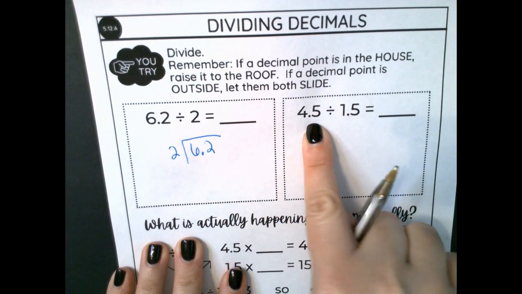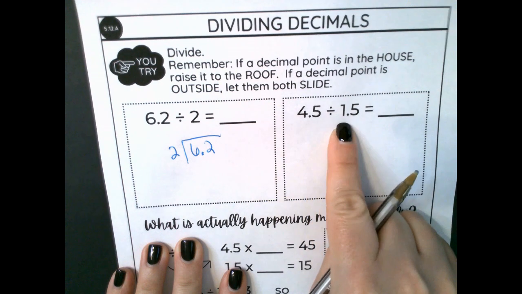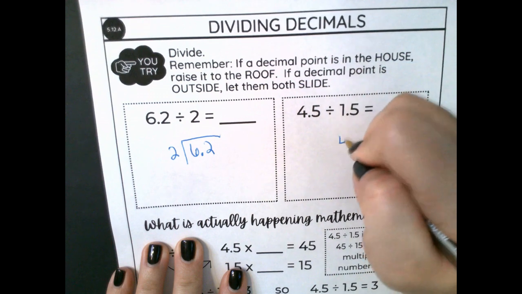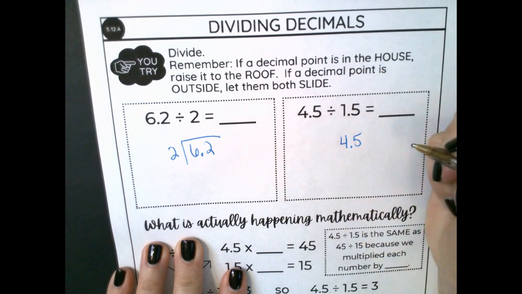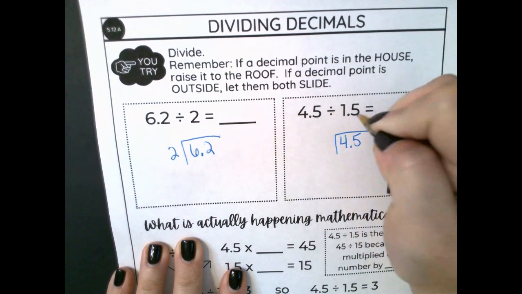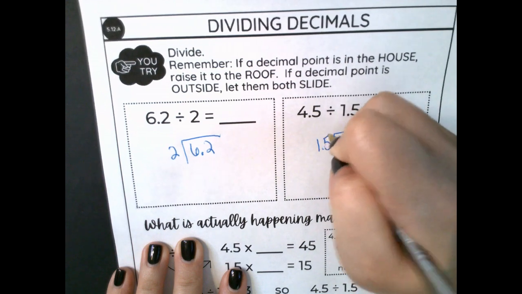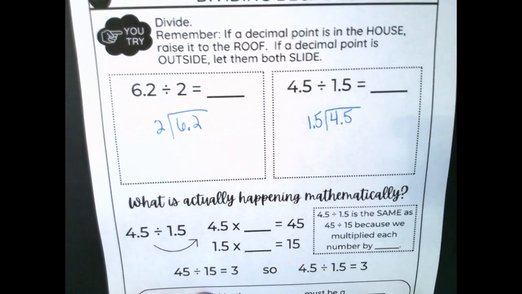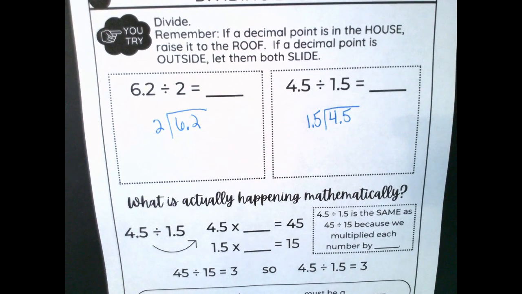With this one, we have 4 and 5 tenths divided by 1 and 5 tenths. 4 and 5 tenths is our dividend, and 1 and 5 tenths is our divisor. Go ahead and pause and solve those two expressions, and then come back when you're finished and we'll check it.